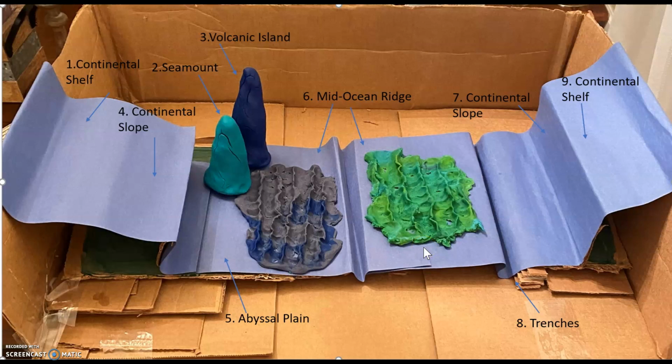On the continental margins, there are passive and active margins, or passive and active continental margins. When we're looking at this picture here, the passive continental margin is going to be on the left-hand side of the picture. The active continental margin is going to be on the right-hand side of the picture. And how we know that is because the trench right here is only on the active side.